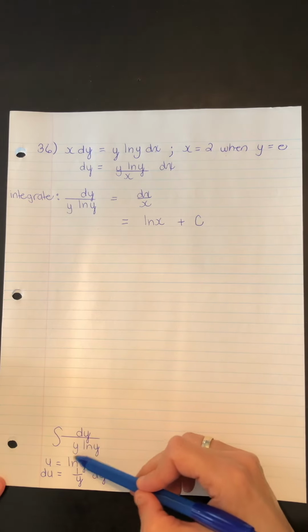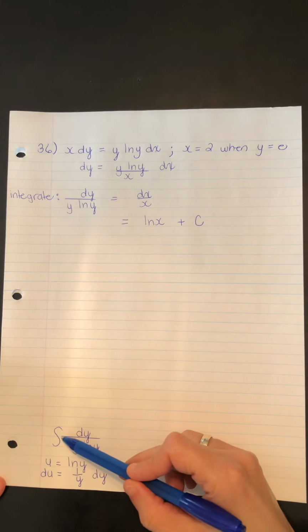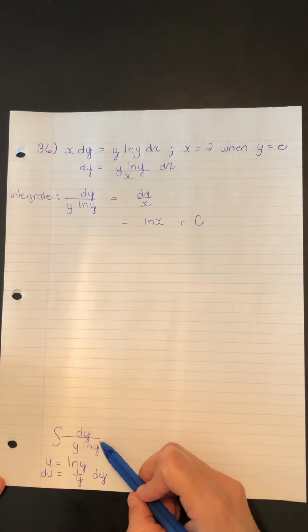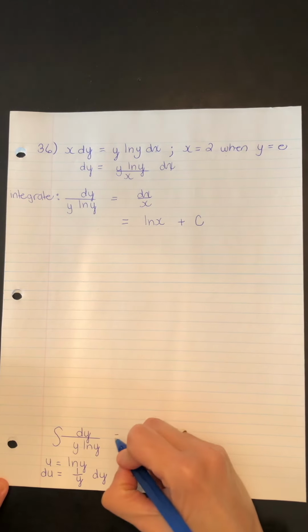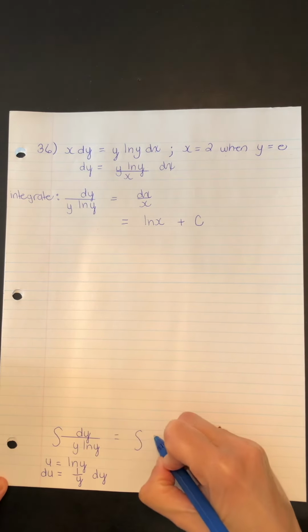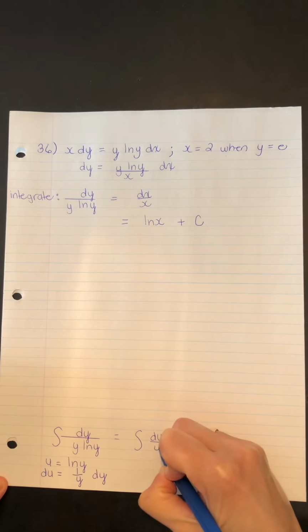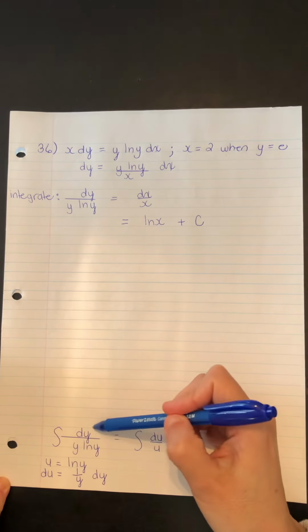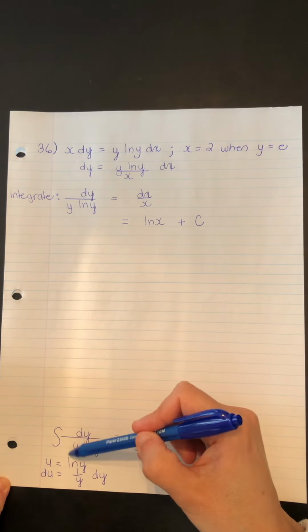So the dy over y part is the du. So we have du over u. So this integral becomes exactly the integral of du over u. Right? If we took du, which is this, and then we divided it by this, it would look exactly like this.